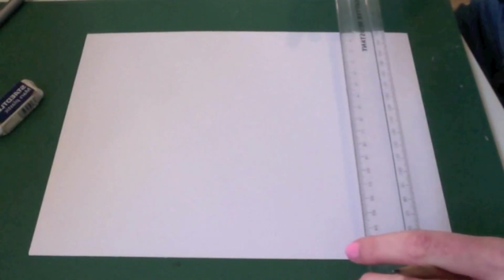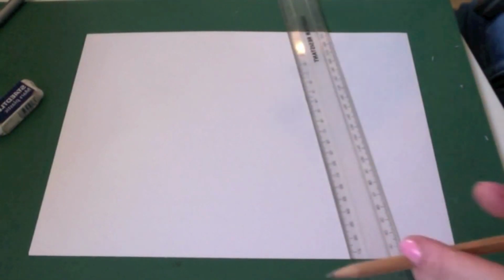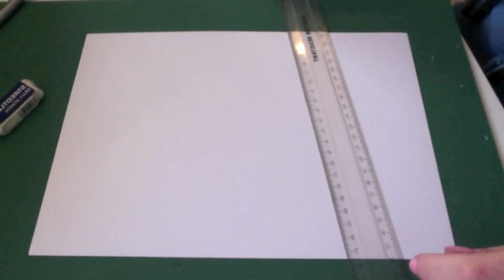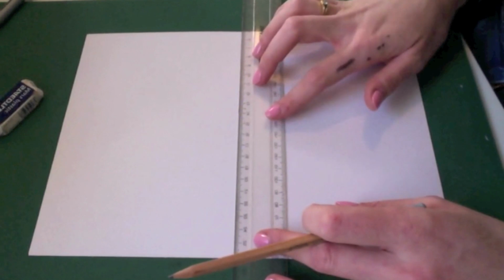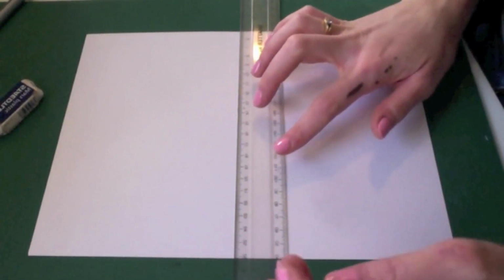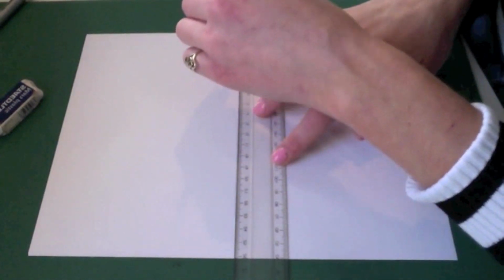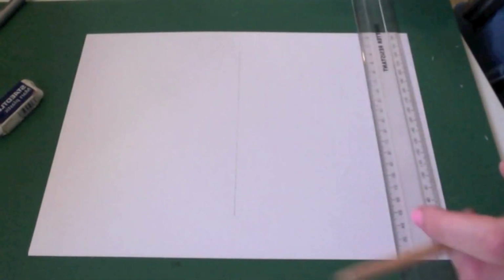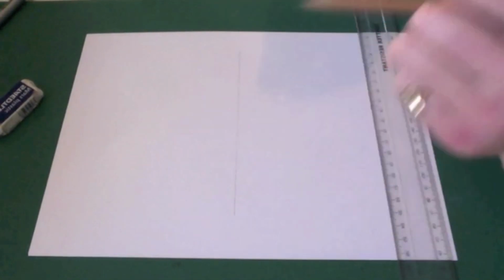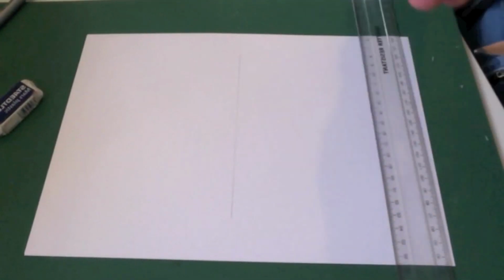Now, this is going to test your skills. First of all, I would like you to choose if you're going to do the upstairs and downstairs of your house or just do one floor. I personally do not have a very big house, so I'm going to do both floors, okay? Therefore, I'm starting off, my first line is going to be right in the centre. So this is where I'm splitting. This is my upstairs and then downstairs.